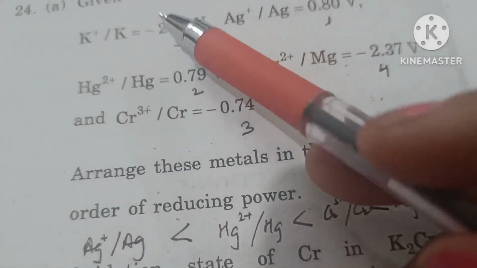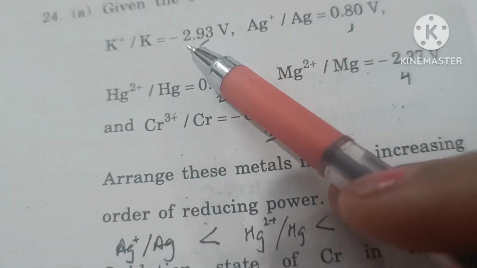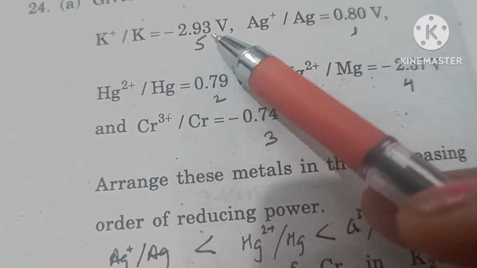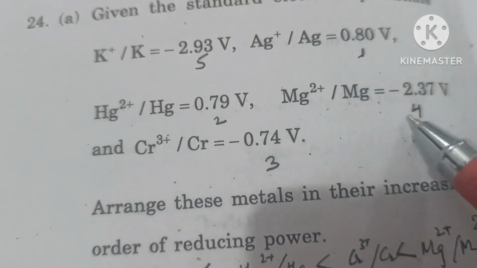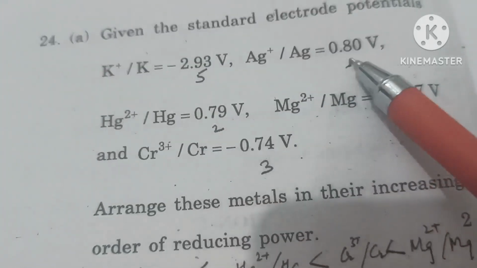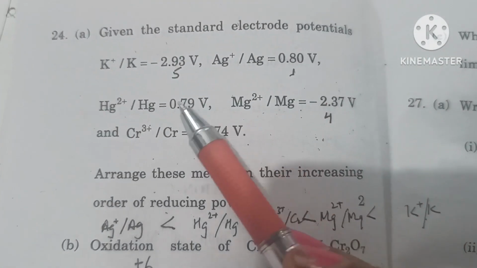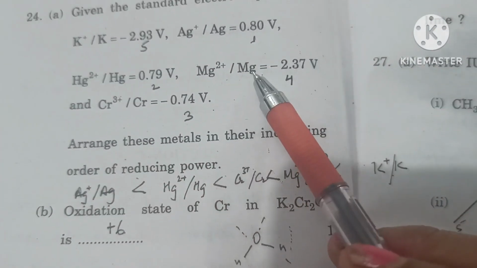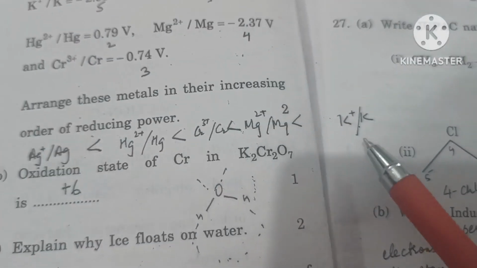जितनी ज़्यादा नेगेटिव वैल्यू होगी उतना ही रिड्यूसिंग पावर ज़्यादा होगा. तो सबसे ज़्यादा इसकी है, तो ये नंबर 5. Then, because we have to arrange in increasing order, then number 4, then number 3, then number 2, then number 1. So order will be silver, then mercury, then chromium, then magnesium, then potassium.